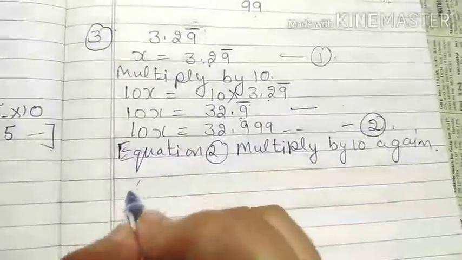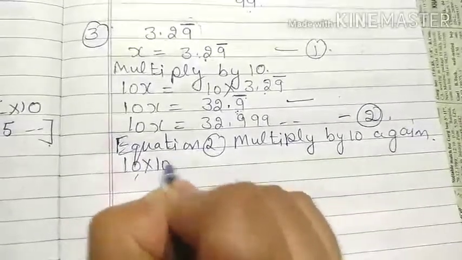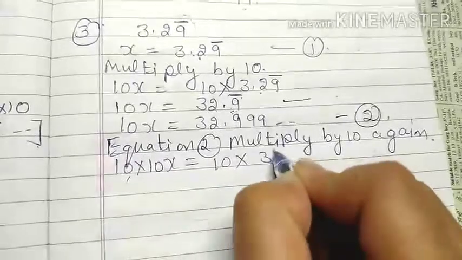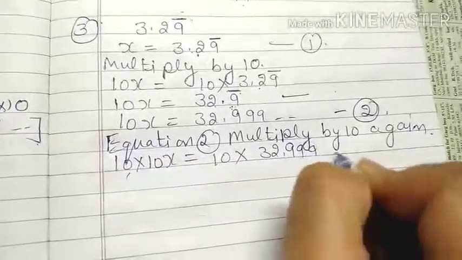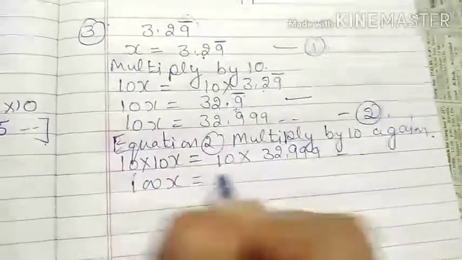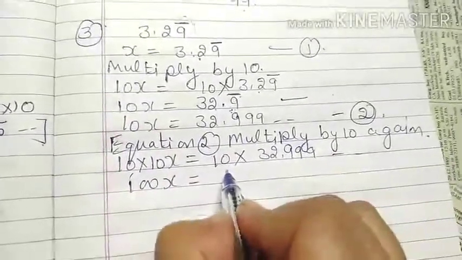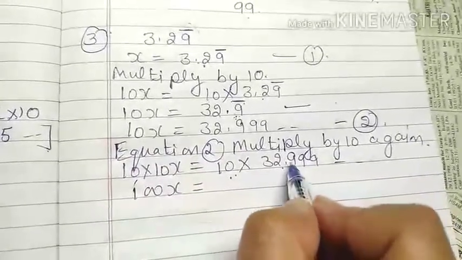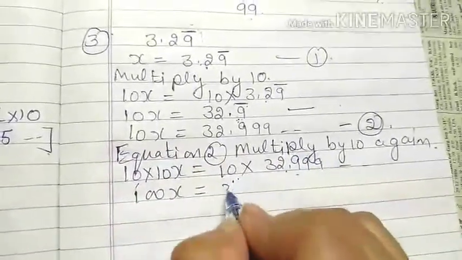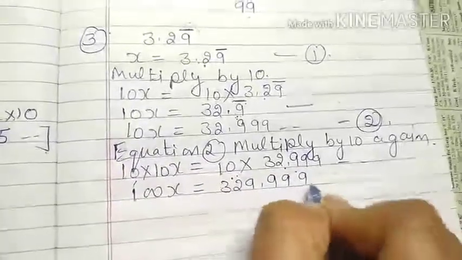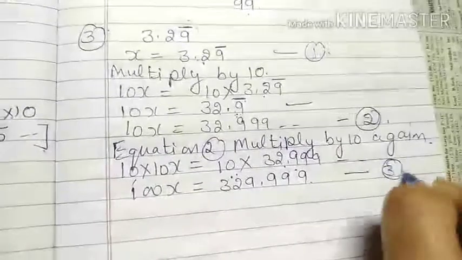So here 10 multiplied by 10x, then 10 multiplied by 32.999, and so on. That becomes 100x. Now again you multiply the decimal by 10, that means the decimal shifts to the right side, that is 329.999. So that becomes equation 3.